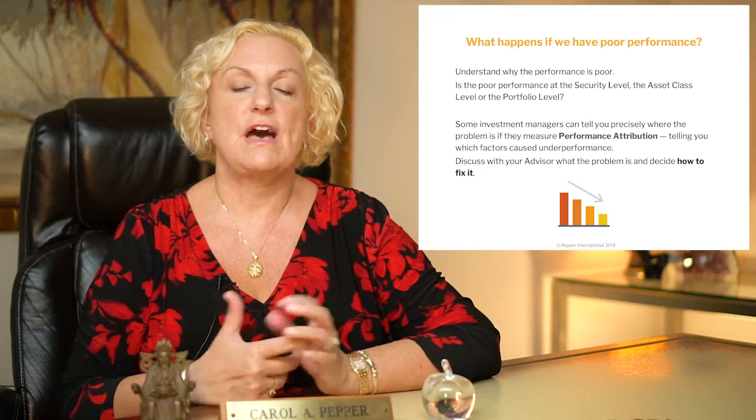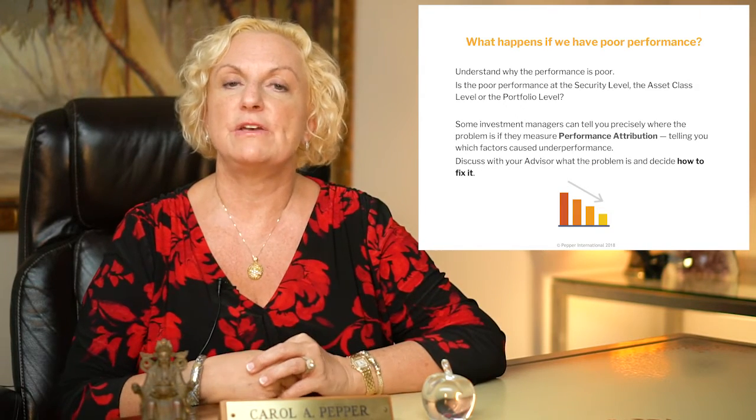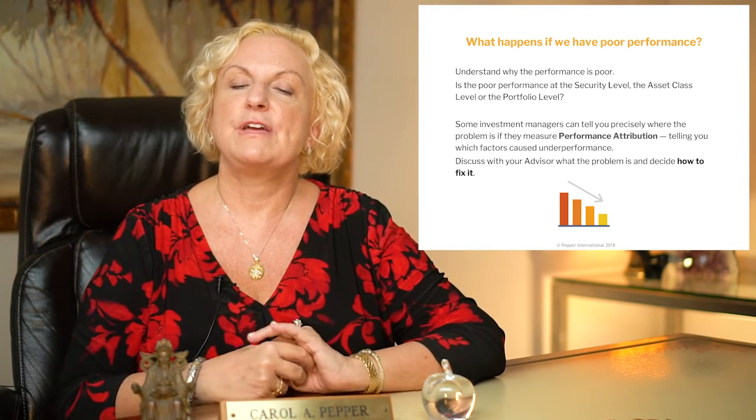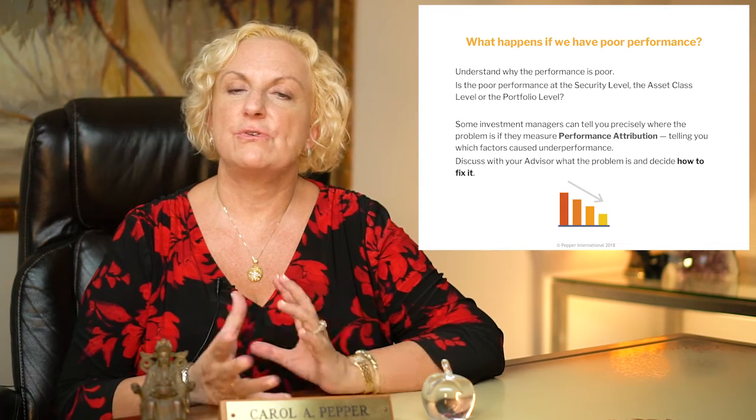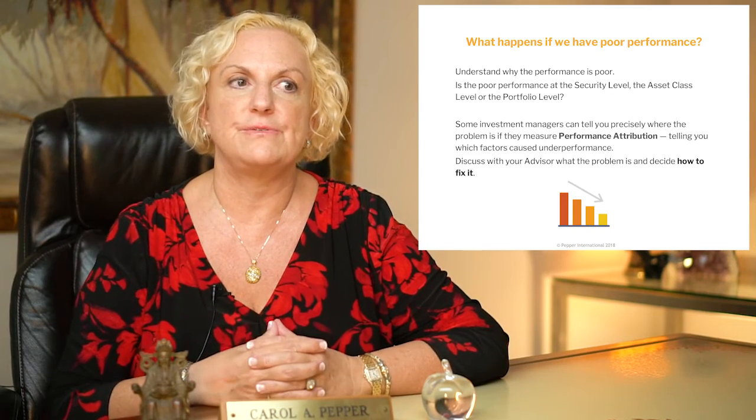Or is it just that Apple stock is fine, the company is fine, but all the stocks are going down because people are pessimistic right now and growth companies are not in favor? Or is the problem that you created an asset allocation or a mix that really isn't helping you reach your goals? Is the portfolio too risky or too safe for what you're trying to do? So this is why we want to understand where and how and why we think we're having poor performance.